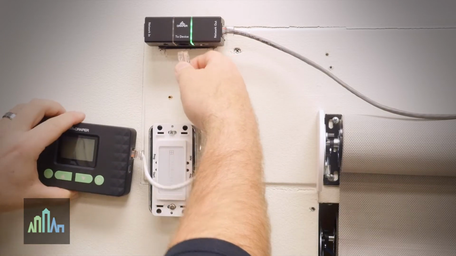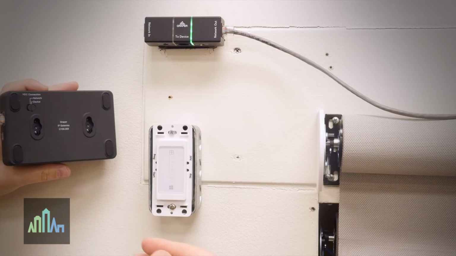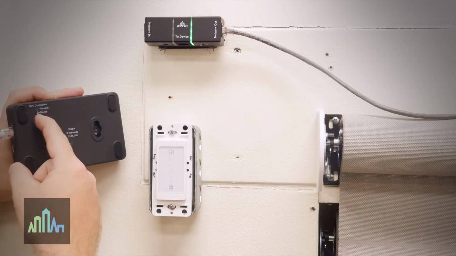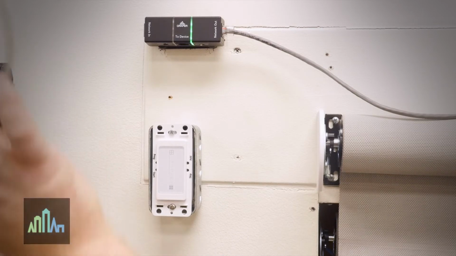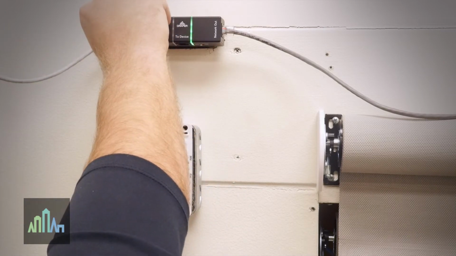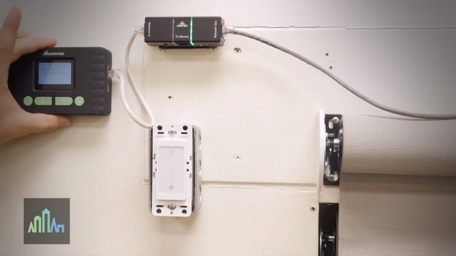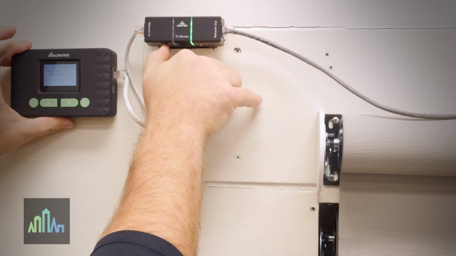Now, if this were at the end of the line and I wanted it to be the end of the network, I would flip this switch, change it from a device to a network, and then I would just simply plug in to the network port of an NDC while ensuring that my network bypass switch is on.